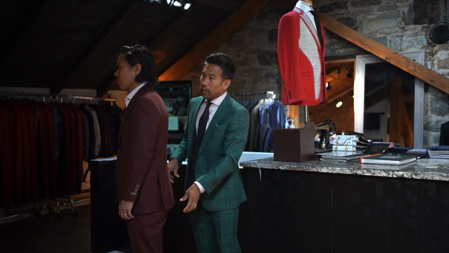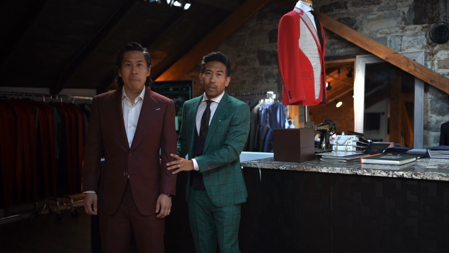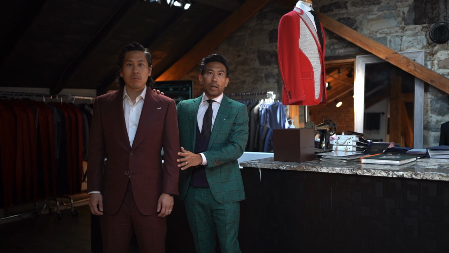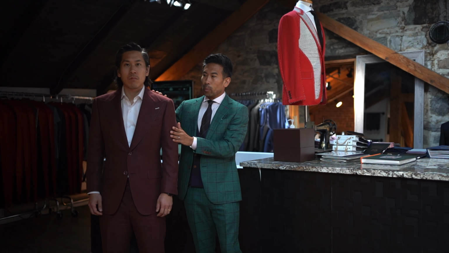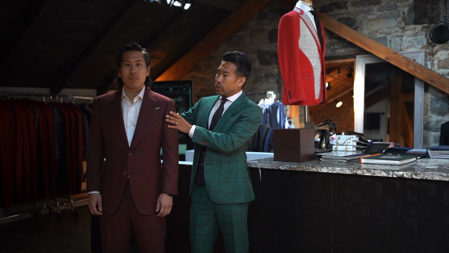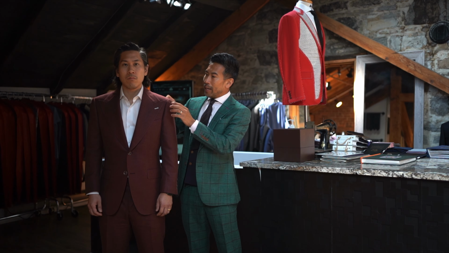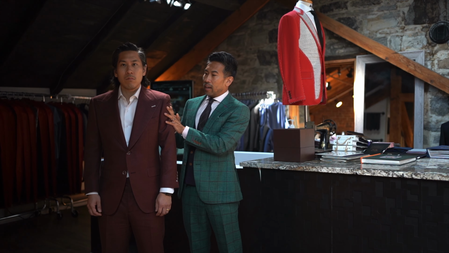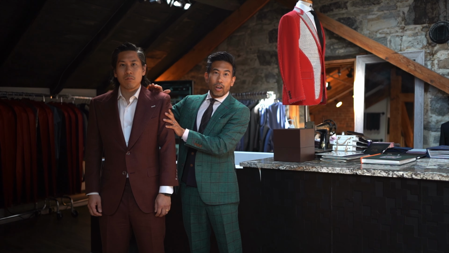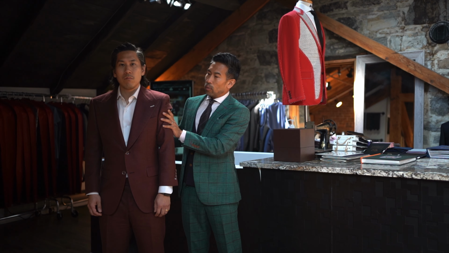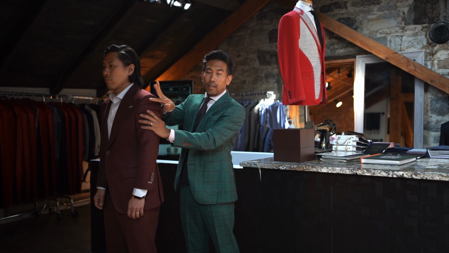The third thing that creates a shoulder divot is a bad shoulder pad creating just a bad slope. So if Jeremy's shoulders here are very sloped, what that creates is a shoulder pad that floats in the air and doesn't come down. If a shoulder pad is too square for somebody's shoulders that are too sloped, what that creates again is that divot.